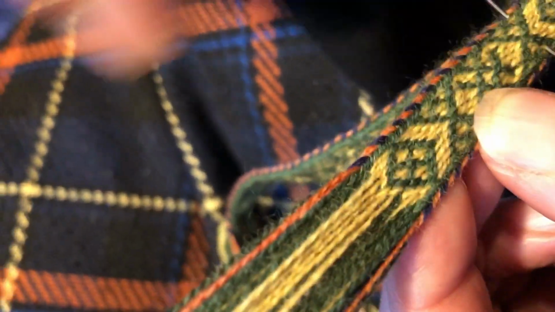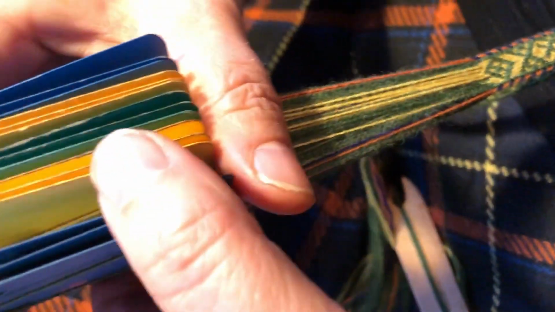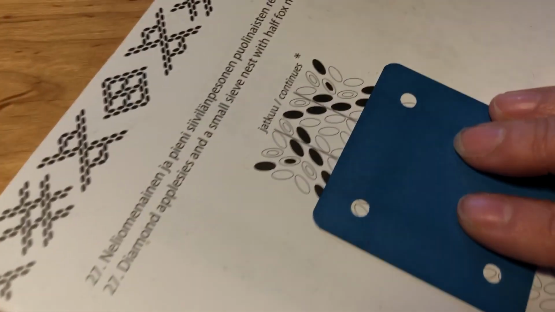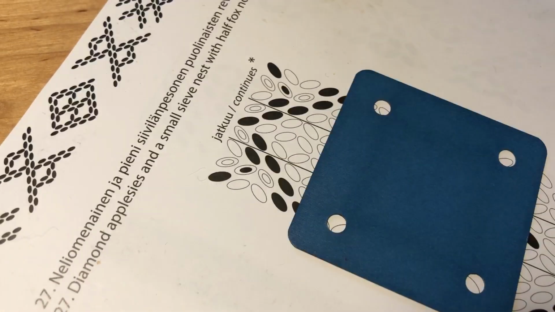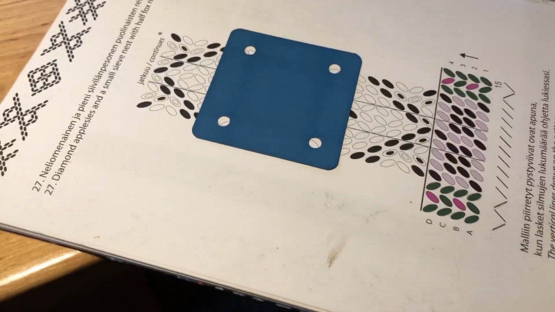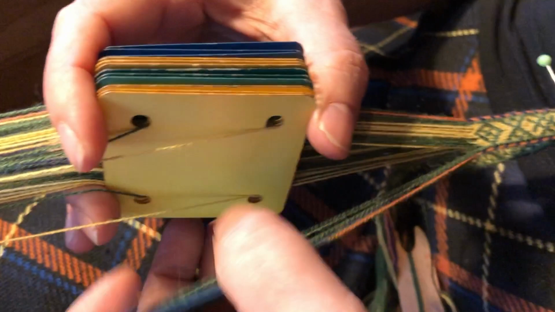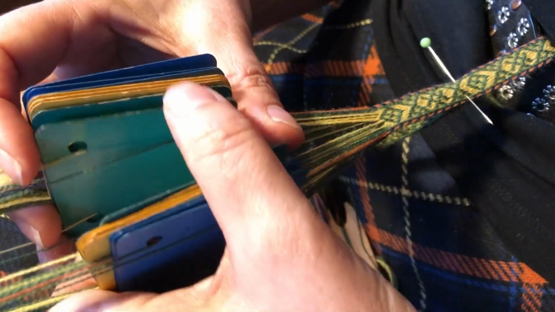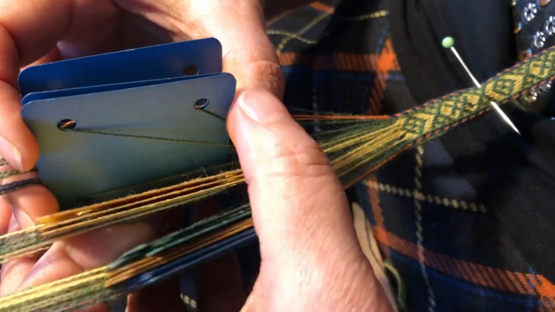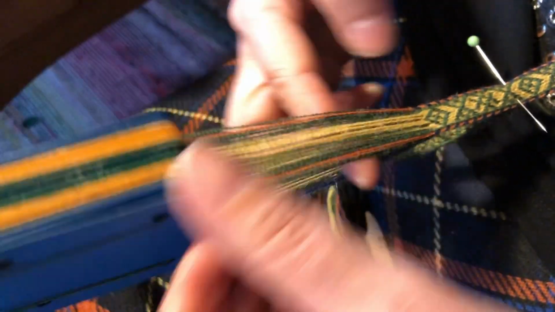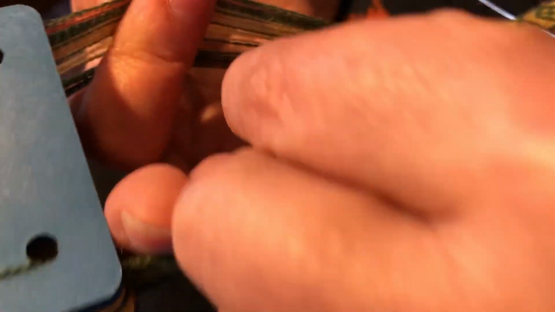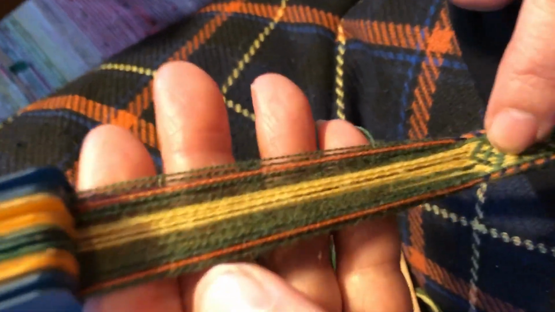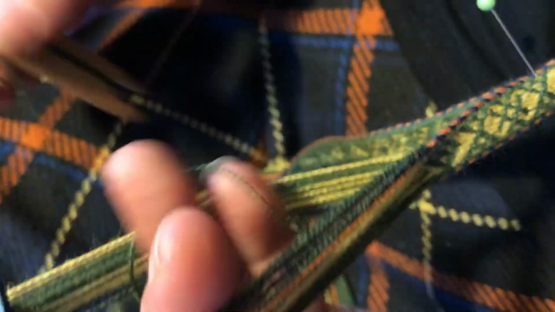Now we still have the mistake. We have to undo more. Move your mark. This is what you should undo next. And check the weft. Weft is clear and free, and the mistake is still there. We have to undo more.